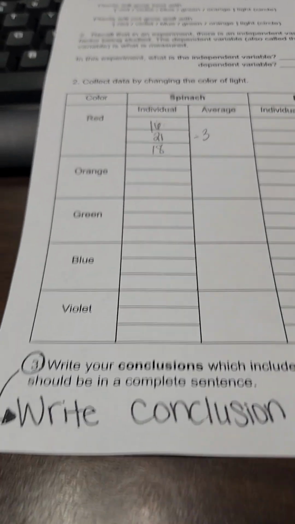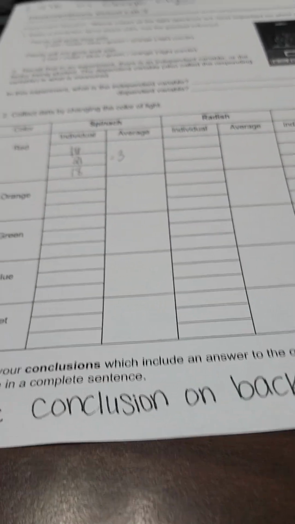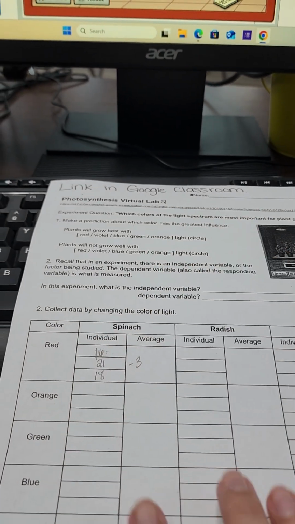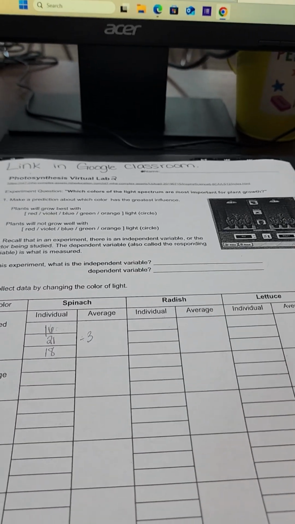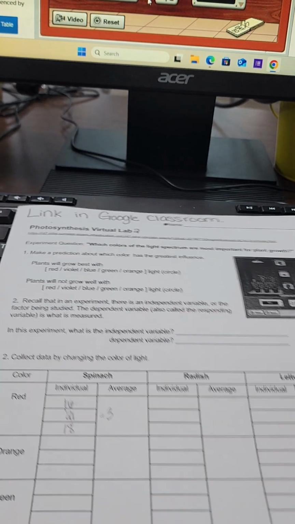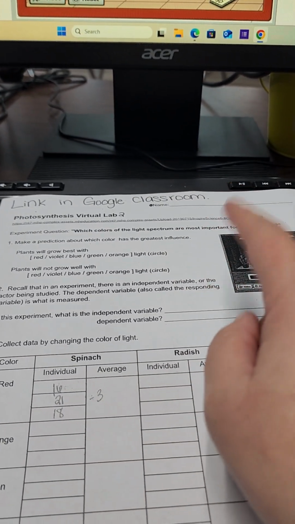Then when you're done, you're going to come down here. It's going to ask you to write a conclusion about what happened, which light actually had the biggest effect. And then I'm going to write that on the back. My conclusion needs to be about a paragraph long, and you need to make sure you include your hypothesis if it was correct or incorrect in your conclusion.